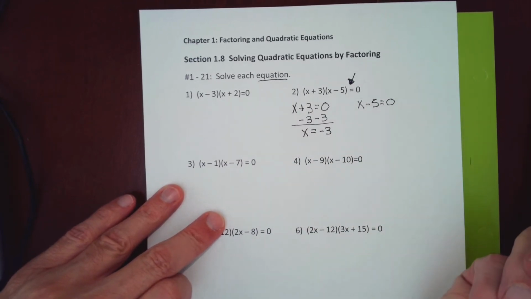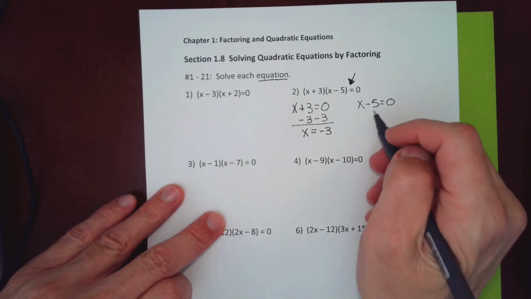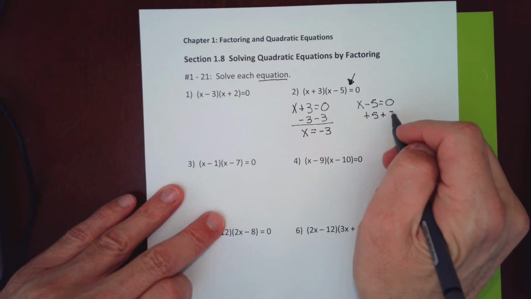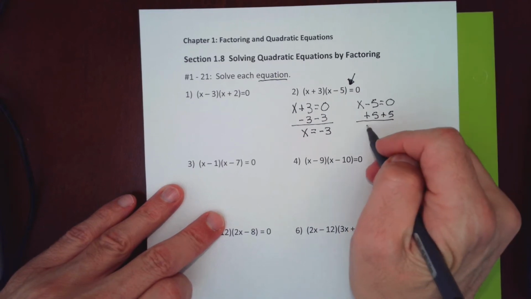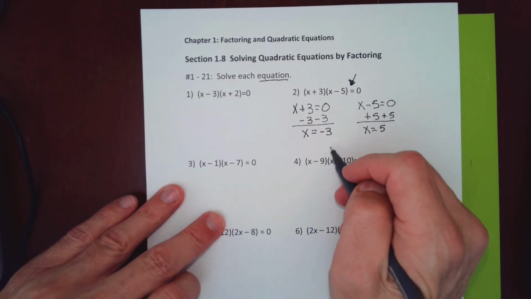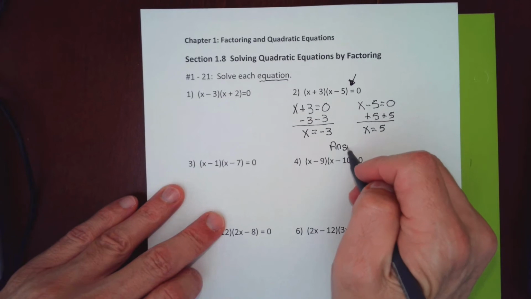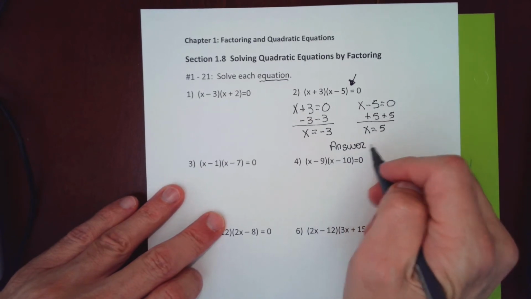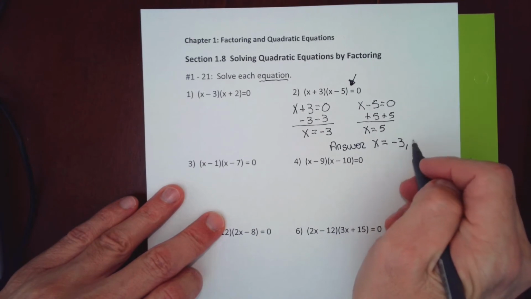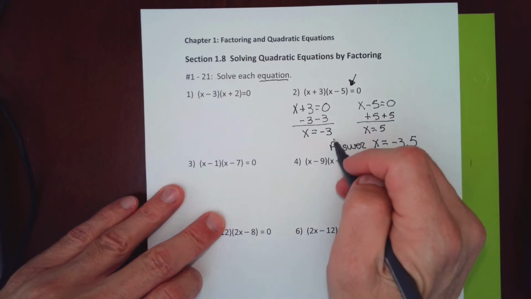I'd get one answer of x equal to negative 3. If I work with the factor of x minus 5 and isolate the x by adding 5 to both sides, I'd get the other answer of x equal to 5. I claim that there are two different answers to this problem. There are two different numbers I can plug in for x and get the left side equal to the right side.